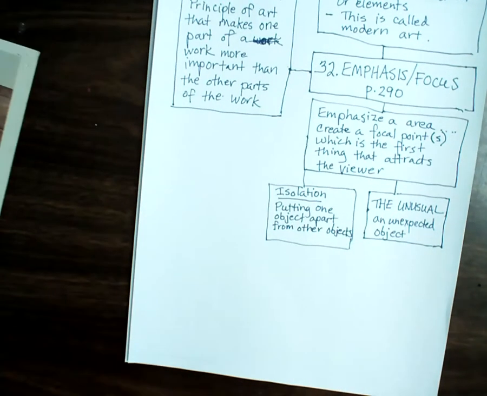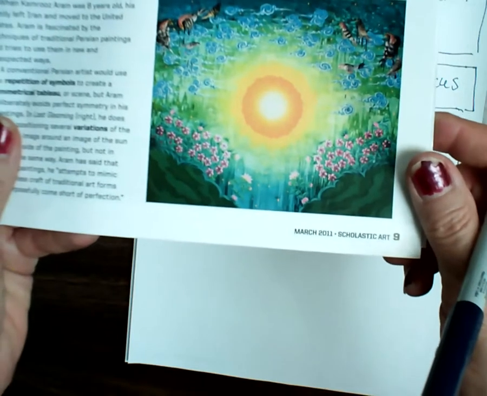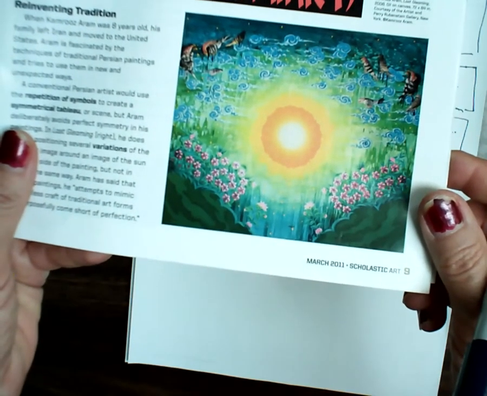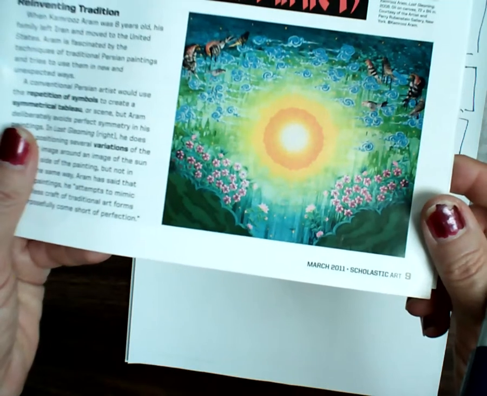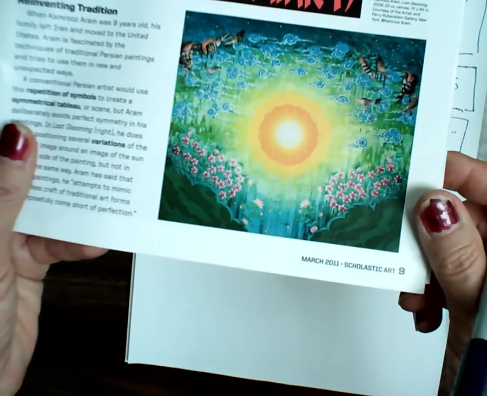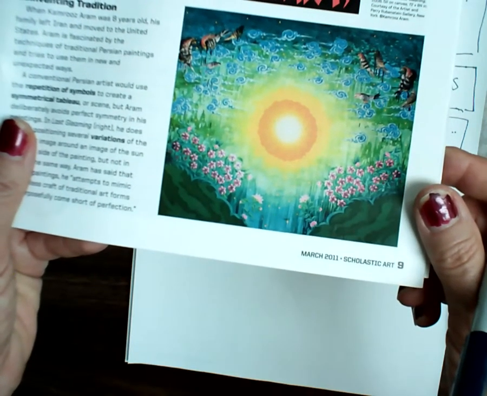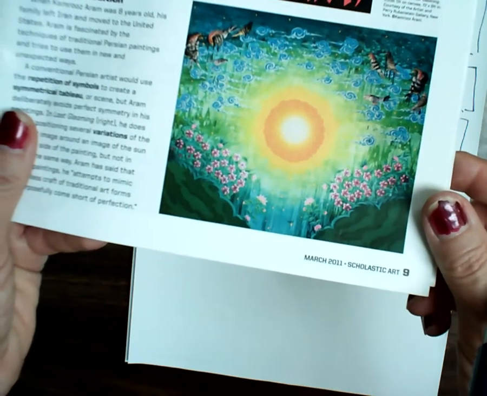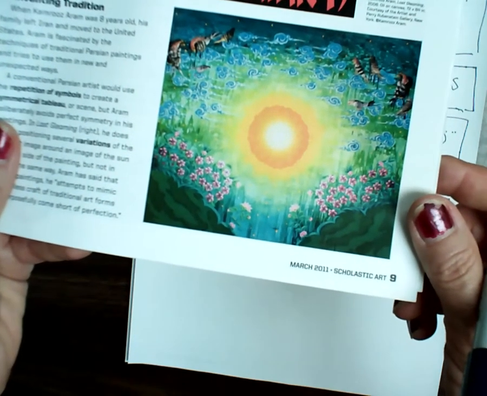All right. Let's look at another one. Let's look at this one right here. What's emphasized here? The sun, okay? And how has the artist created emphasis here? It's the biggest thing in the picture, and that would be what we call contrast.